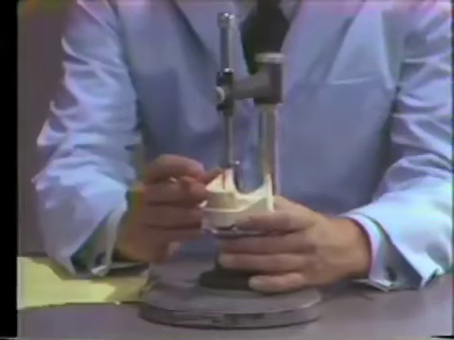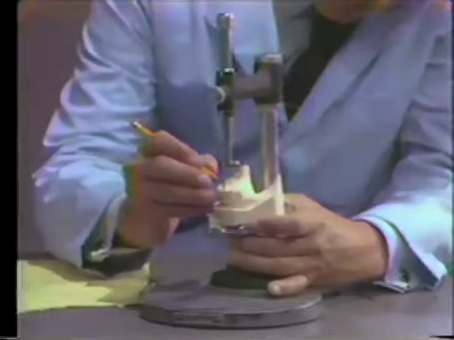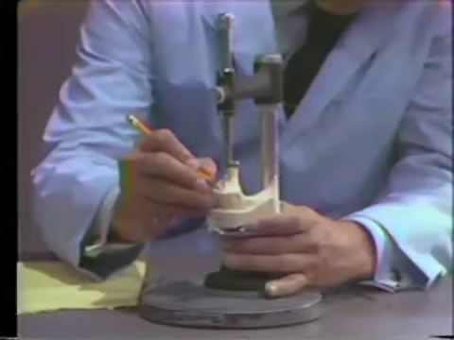To delineate this mark from the other marks of the height of contour that we've already made, we'll put an X and a circle around that to make sure that we know that is one of the tripod marks. Now we'll do that on 3 of the marks that we've selected. The other is this area in the anterior where the incisal edges are. And then we'll pick the 3rd point.